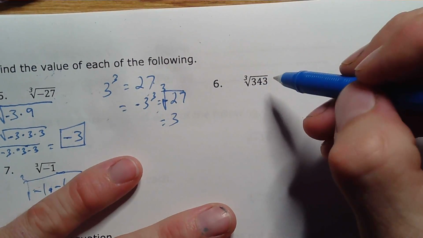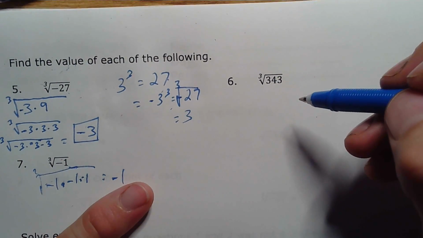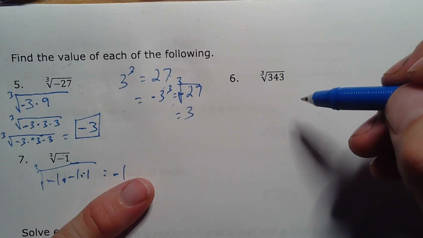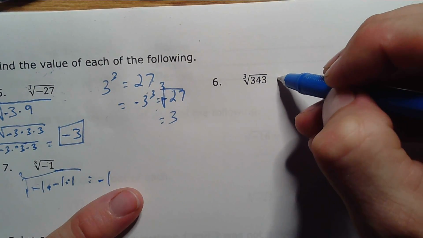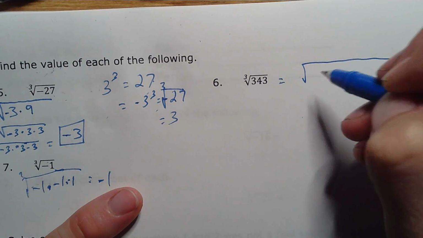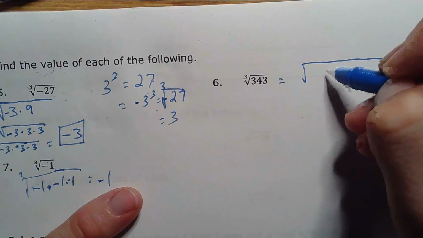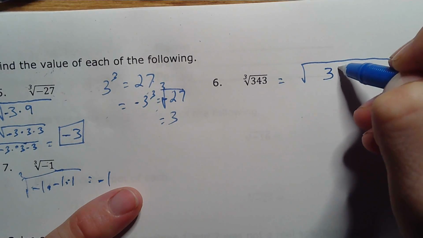It's a little bit more involved here, because I don't remember the cube root of 343. I can't remember that it's 7, though it is, and it's going to be positive. But let's say I don't remember. If I break down 343, it seems like a prime number, but maybe it's not.